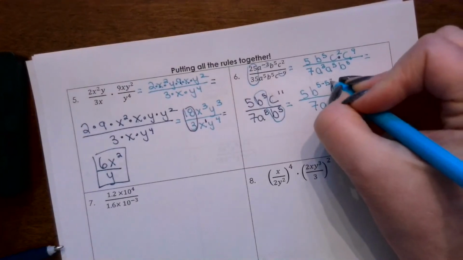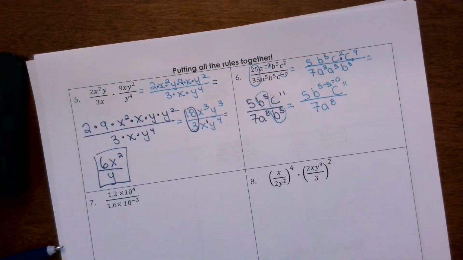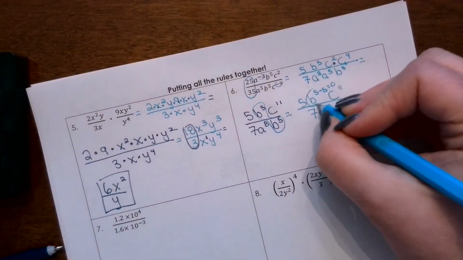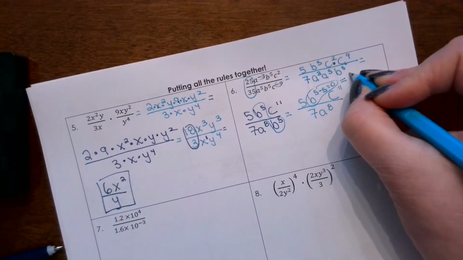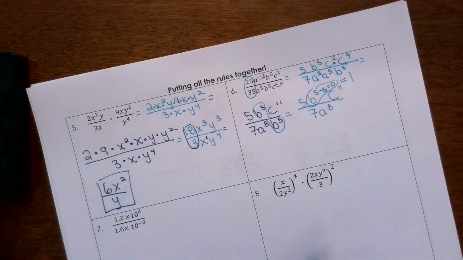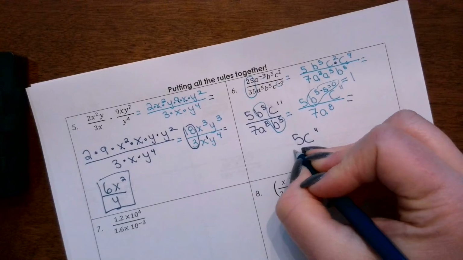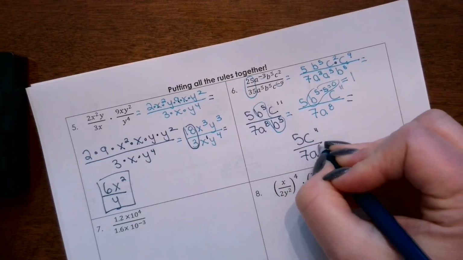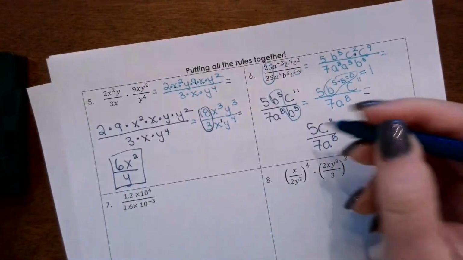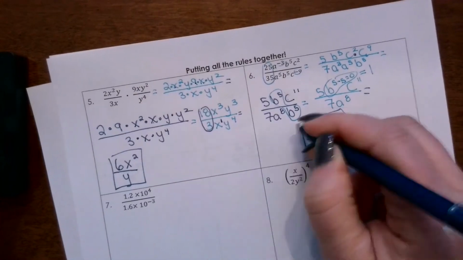5 minus 5 equals 0, right? And b to the 0 equals 1. So I am going to take that out, and I end up with 5c to the 11th over 7a to the 8th. So that expression is now simplified.